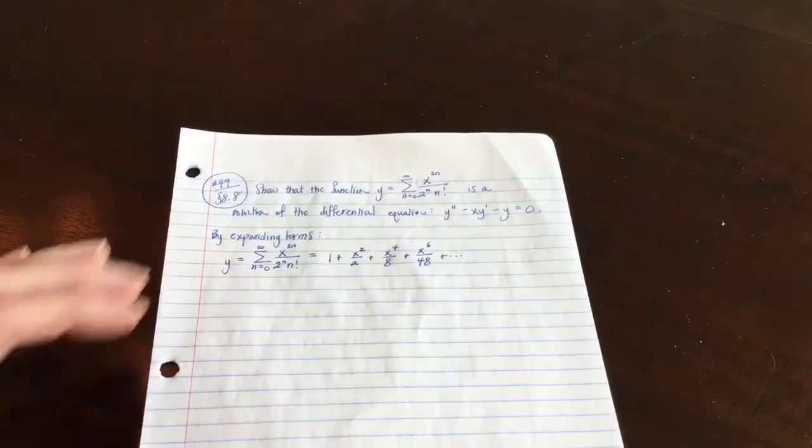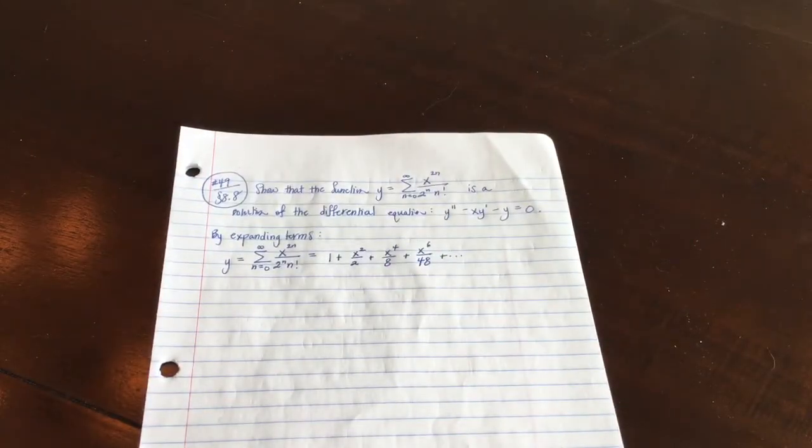okay, so the first four terms, when you start just expanding this function, would be 1 plus x squared over 2 plus x to the 4th over 8 plus x to the 6th over 48. And then, of course, it could continue. Now, if we ever feel the need to come back and build in more terms, we certainly can. But I think we'll get a pretty clear picture with just these four terms.